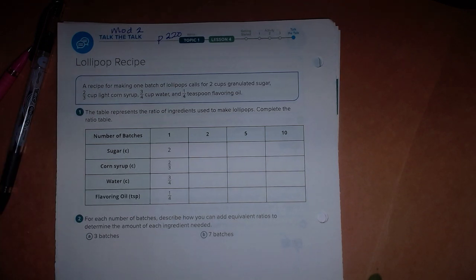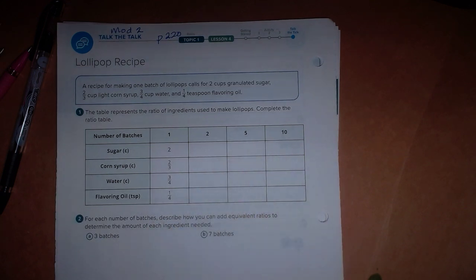Hi everyone, welcome back. We are finishing up this lesson, Module 2, Topic 1, Lesson 4, with the Talk on page 220. I really like this activity because this is most real life for us. It's something that you guys will use throughout your life, and that's taking a recipe and doubling it, or in this case, we're doing 5 batches or 10 batches.